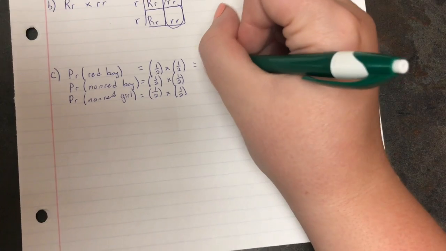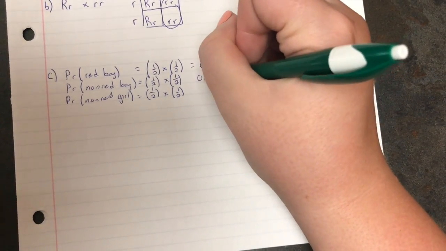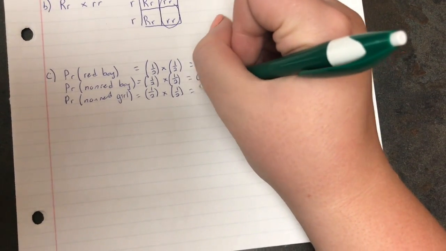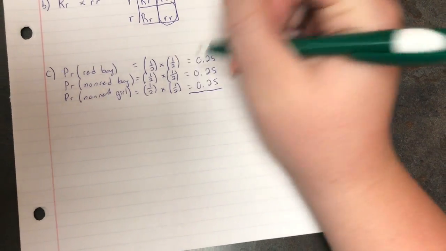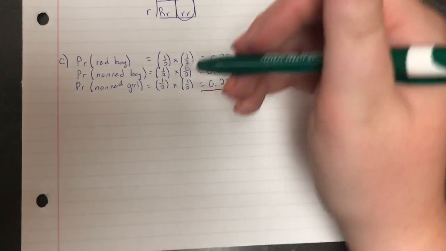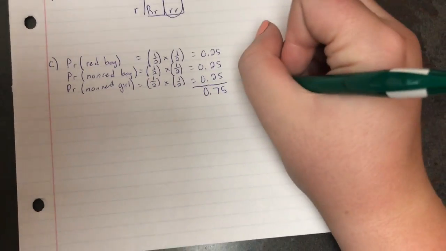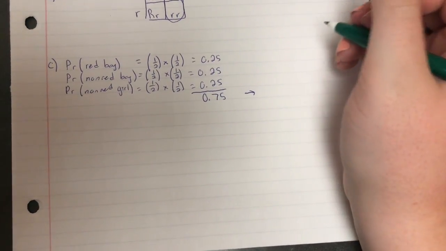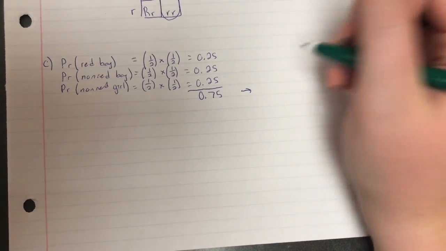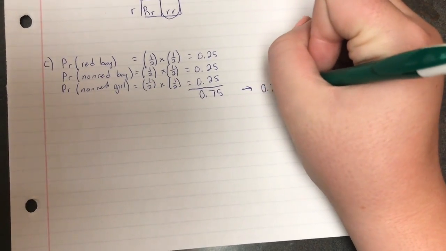So each of these is 0.25, 0.25, and 0.25. Then we sum up all of these non-scenarios, and we get 0.75. So that tells us that the probability of having a girl who is redheaded is going to be 0.25.